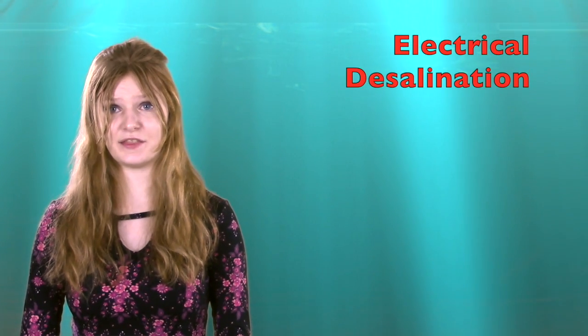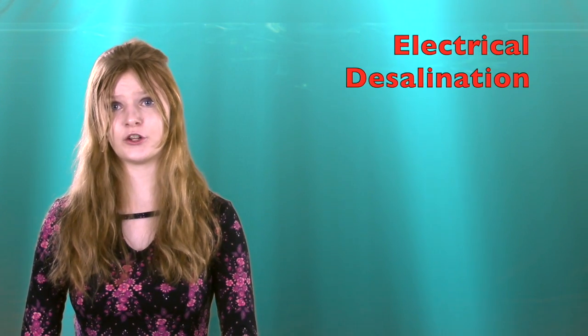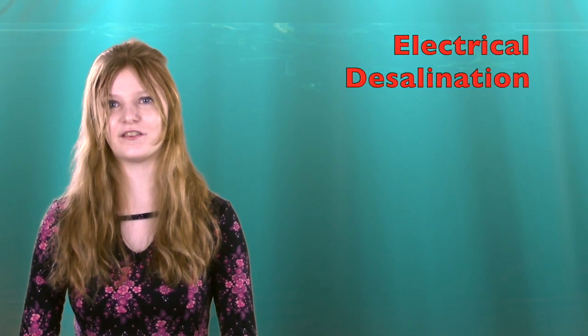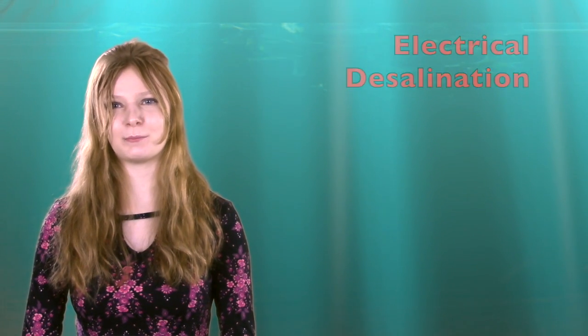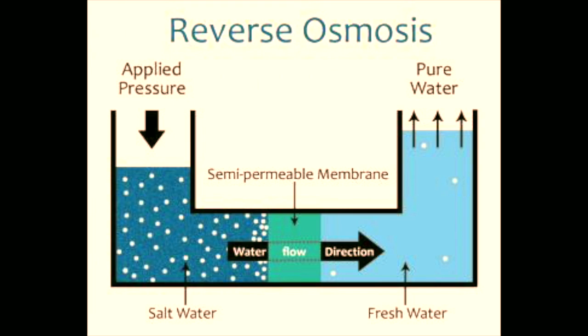The second type of desalination is electrical desalination. In this method, electrical currents are used to push ions across a semi-permeable membrane. The downside of this method is that the amount of energy required is based on how much salt is in the water. The next method of desalination is pressure or reverse osmosis.